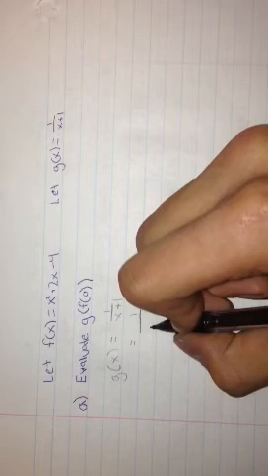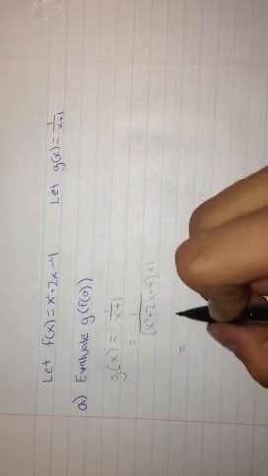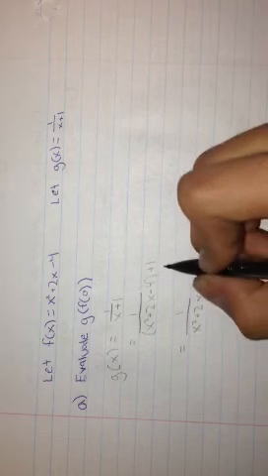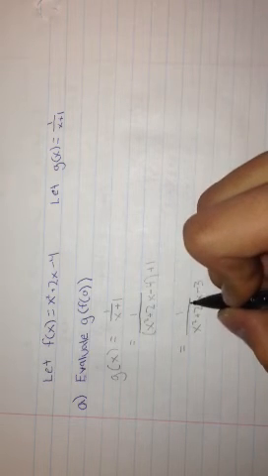So now the next step is to substitute f(x) into g(x). We can also add this to -4. -3.